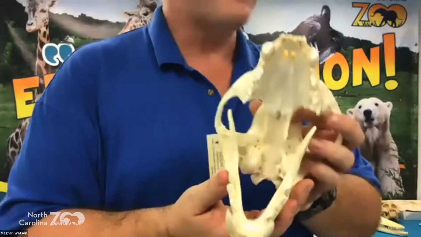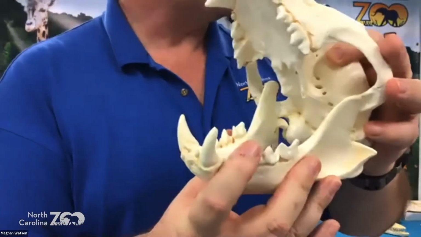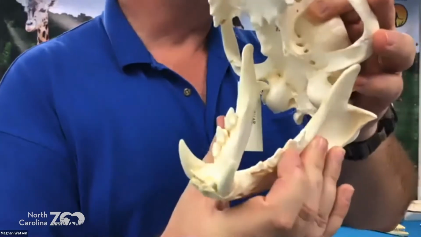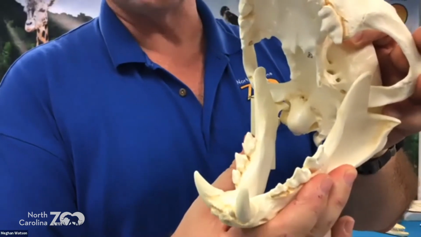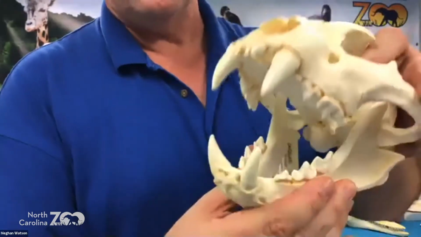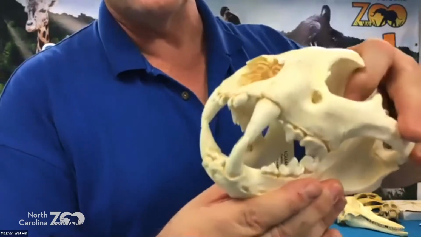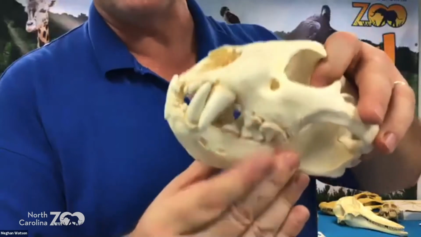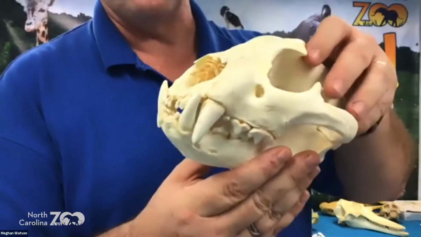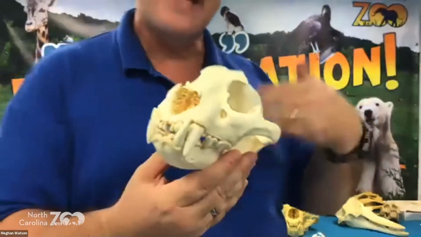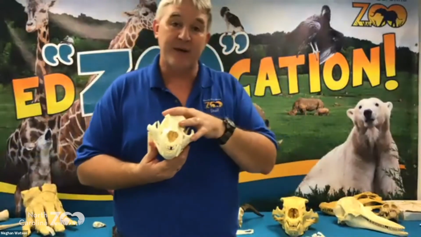So then I look at the rest of the teeth, and I look at these back teeth back here, and I notice that there's no flat teeth. Those are all cutting teeth. So as I close my mouth, as this predator does, those back teeth are cutting even more meat from the skeleton. So the skull is telling you so much about what kind of animal it is.